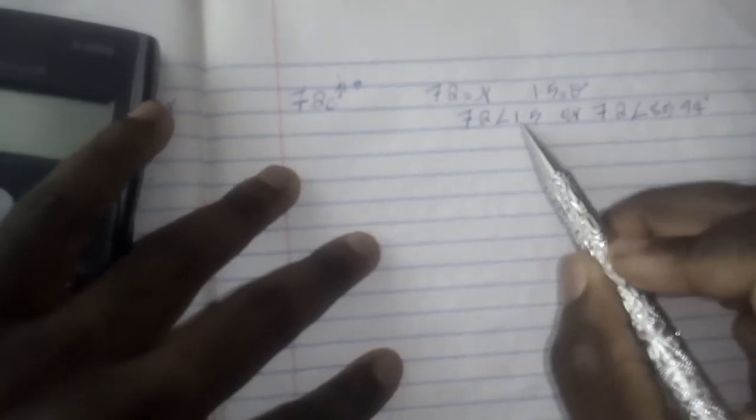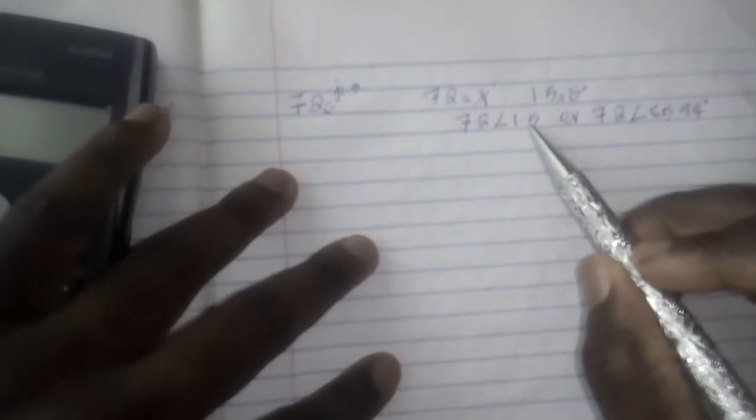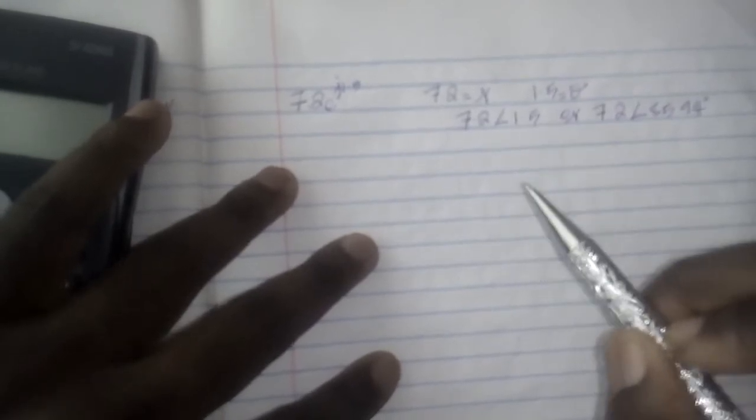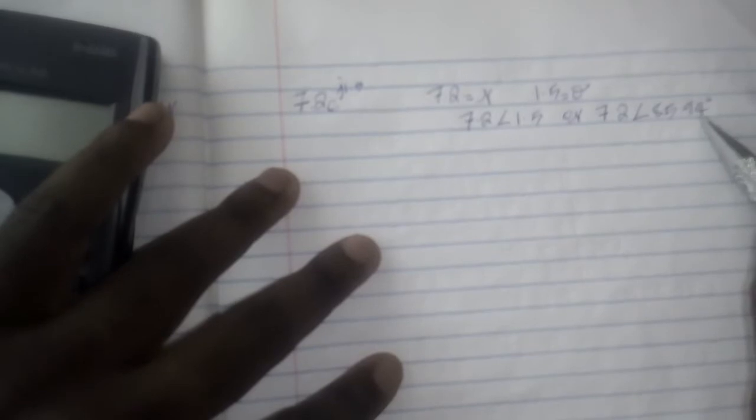7.2, 85.94 degrees. We just convert 1.5 radians into degrees, and you'll get 85.94 degrees.